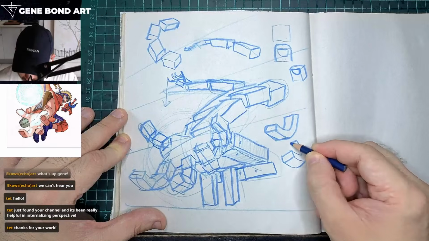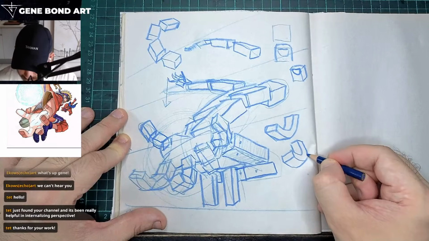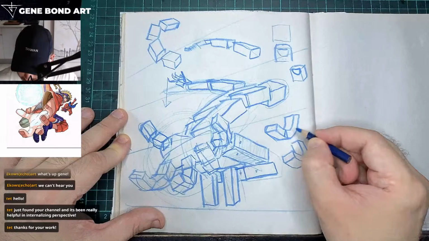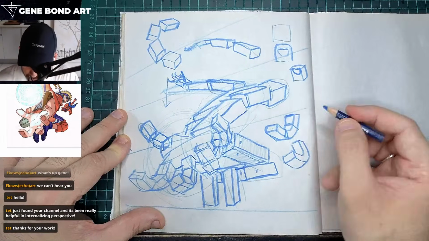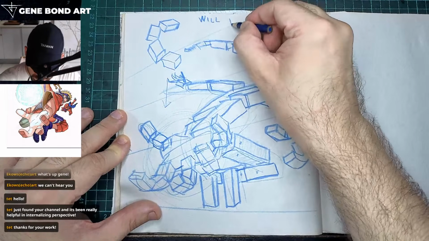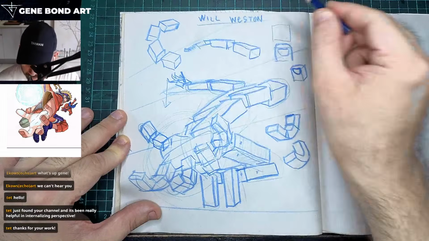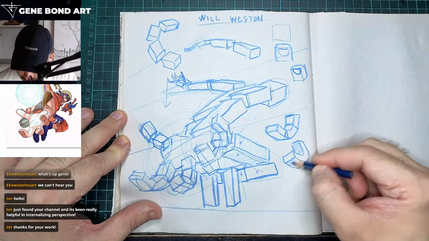See, so it's kind of like a bent box, right? So you can break this ribbon. Yeah, ribbon. He calls it a ribbon. So I recommend Will Weston. You can find he has very cool tutorials about anatomy and stuff.